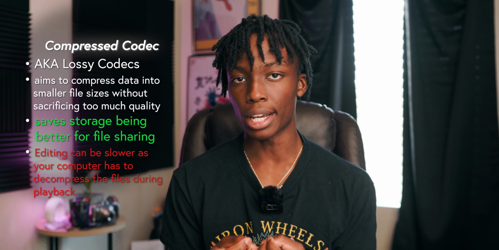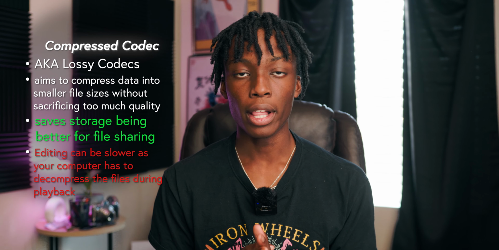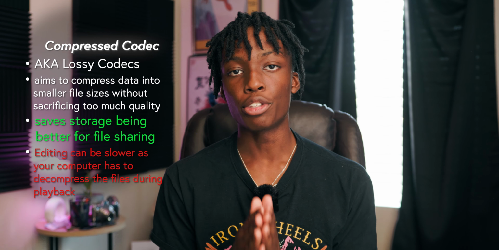Now, with compressed codecs, when it comes to editing, it can be sluggish. It can be slower because it takes more of a toll on your computer. You see, each time you play back footage that is compressed, your computer has to take time to decompress the footage. Each time you press play, your computer has to decompress it. Each time you stop it, it goes back to being compressed, and it could make your workflow slower and put more strain on your system.